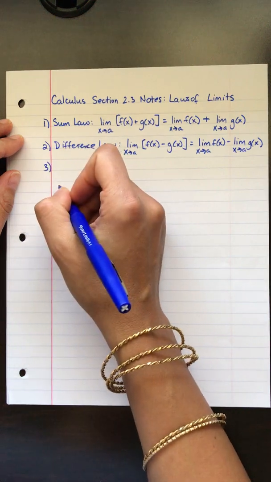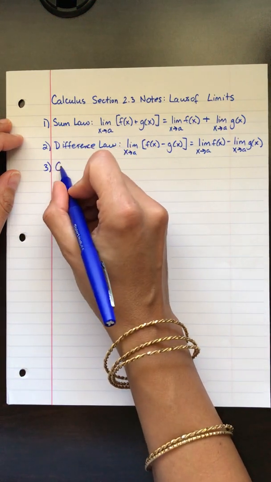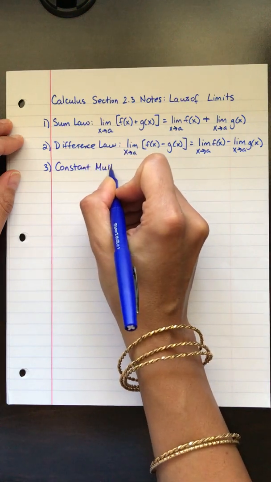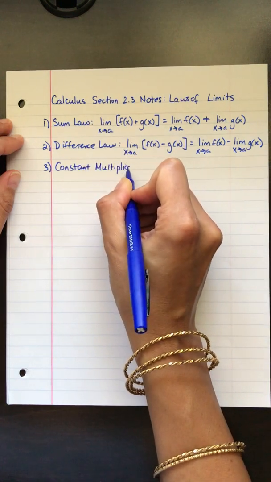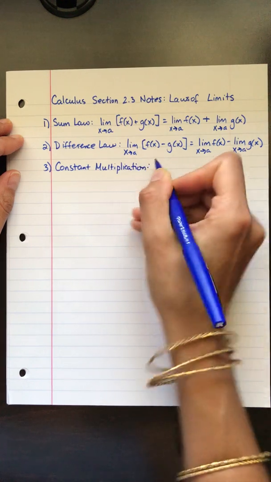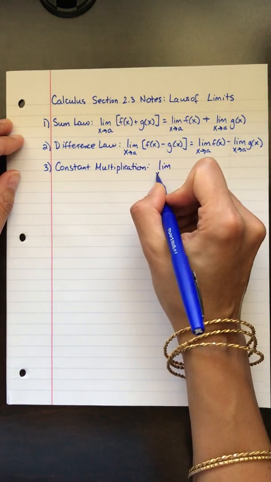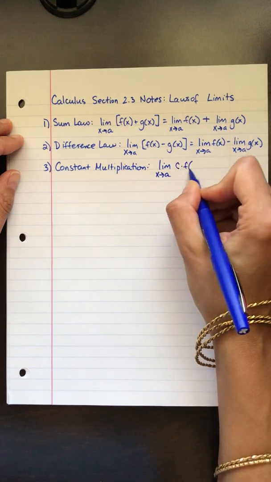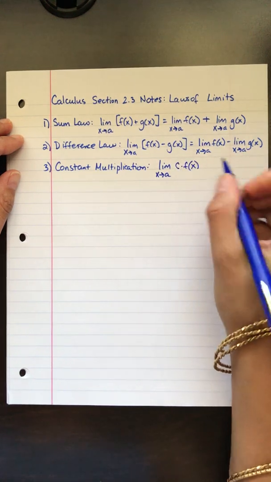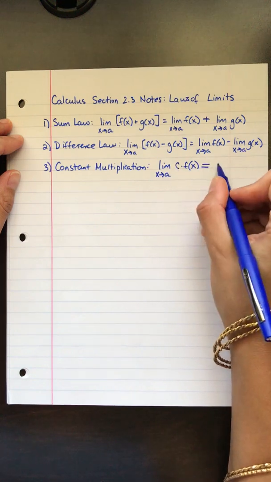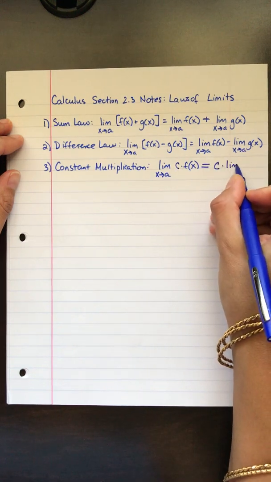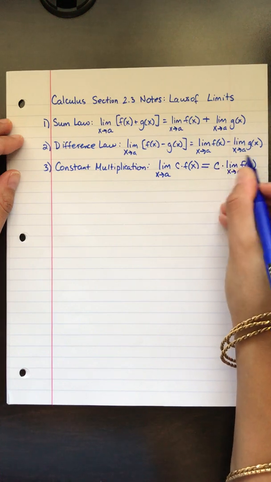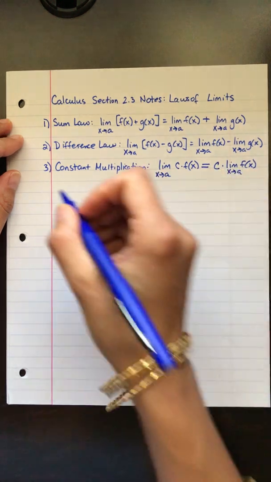Okay? We have the constant multiplication law, which says if I have a limit as x approaches some arbitrary number of some number times f of x, c is the constant, then you may factor out the c in front of the limit, do just the limit of the function, and then whatever the answer to the limit is, multiply by that constant.